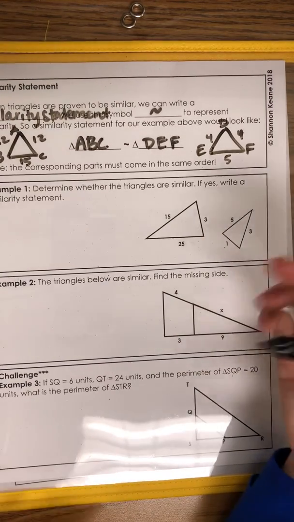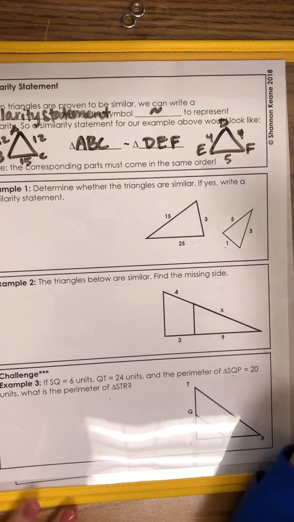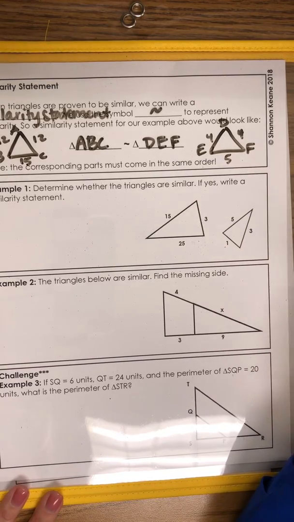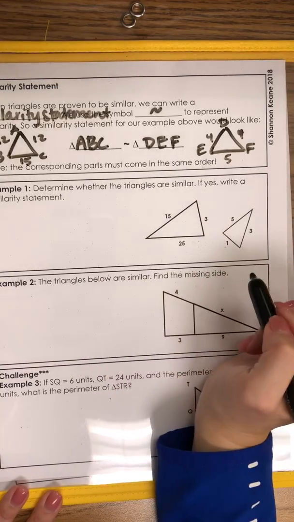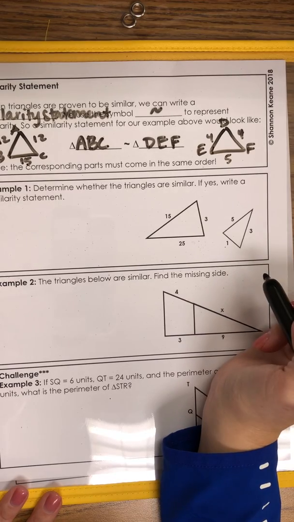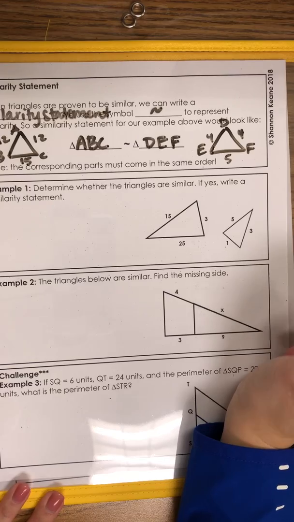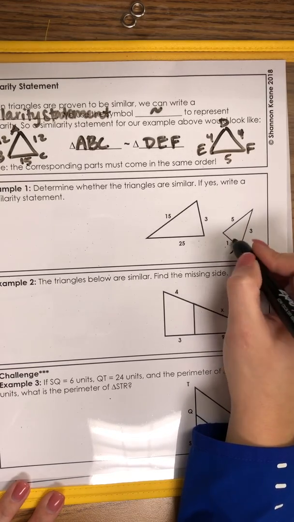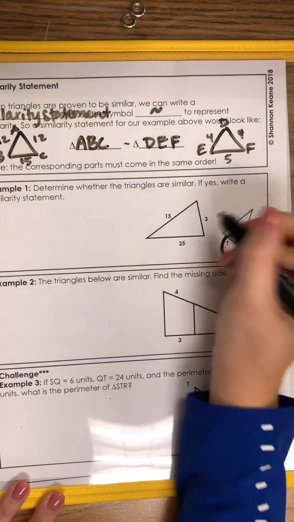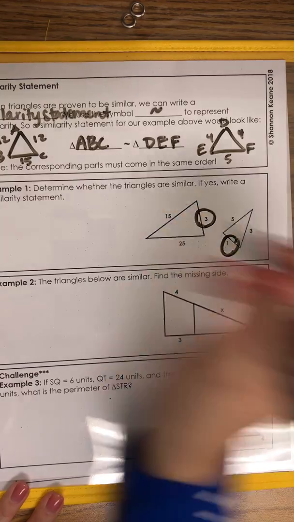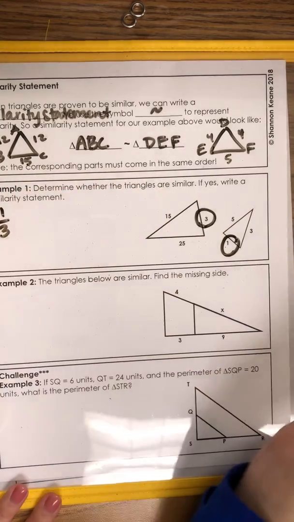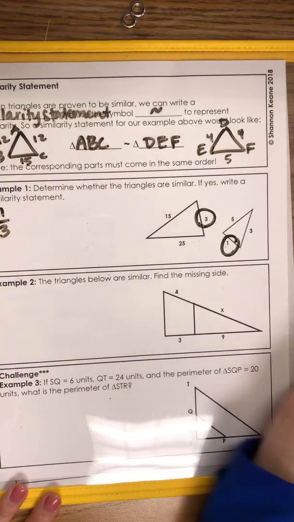So in example 1, we can now practice determining if triangles are similar and writing their similarity statement. Determine whether the triangles are similar. If yes, write a similarity statement. My tip to you would always be find the smallest side and put it over the smallest side. Okay, so we have that ratio of 1 over 3.